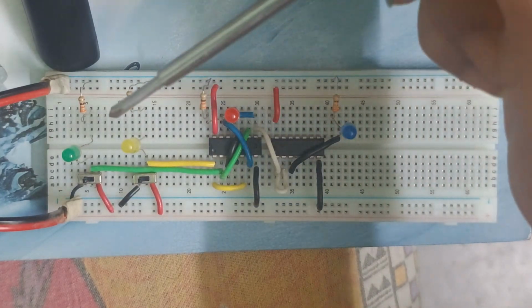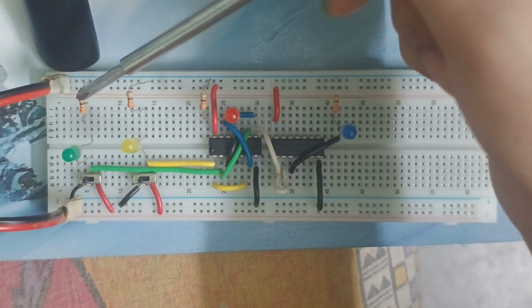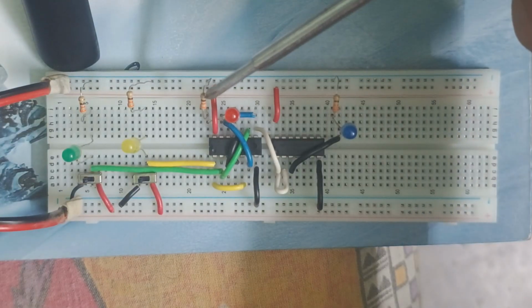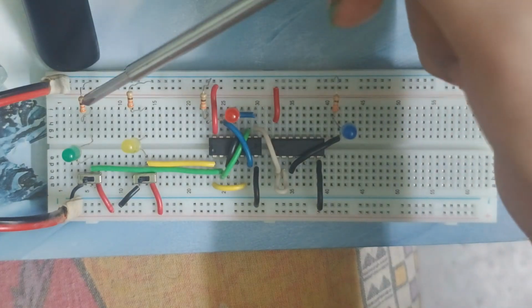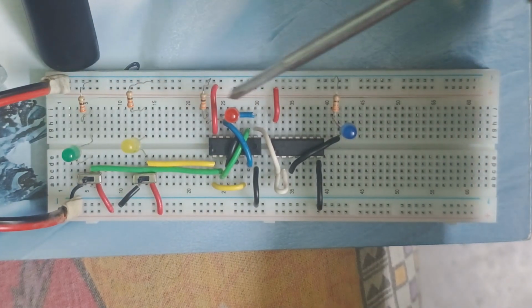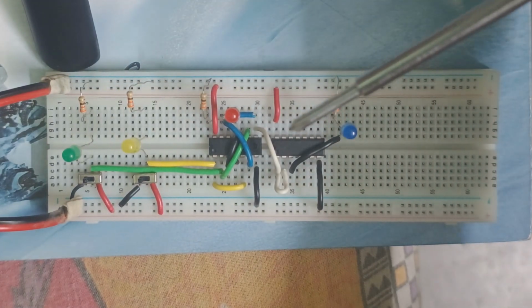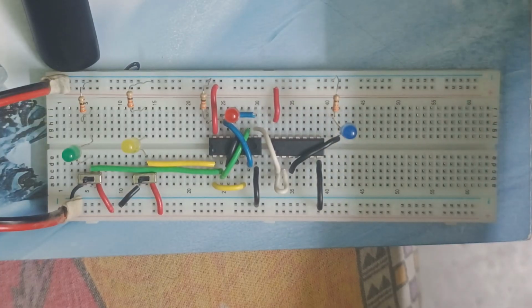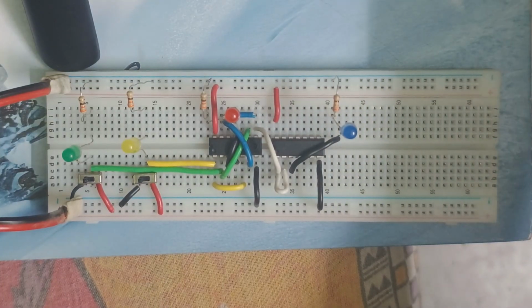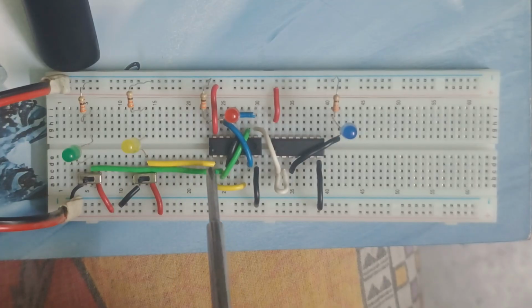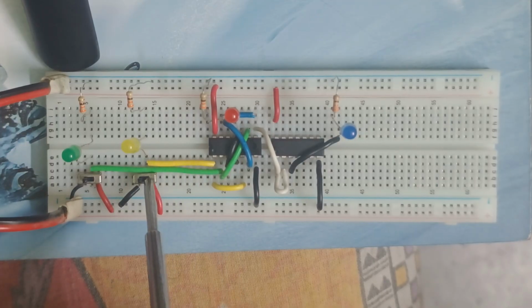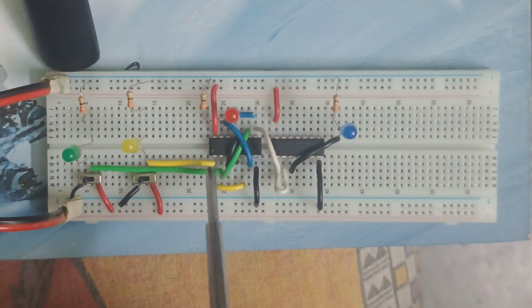Every LED's ground terminal is connected via a current limiting resistor to the ground terminal of my power supply, and this current limiting resistor is 330 ohms to protect my LED from overcurrent. So there are two yellow wires. These two yellow wires have the input signal 1, and these two green wires are connected to the input signal 2.